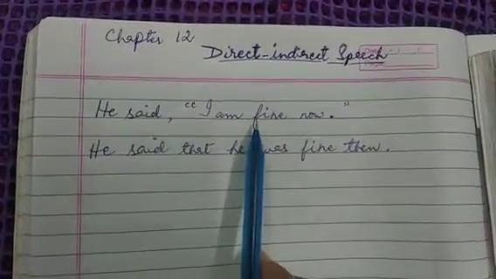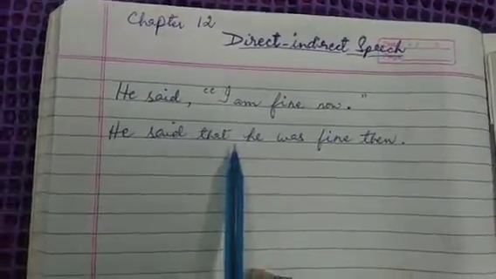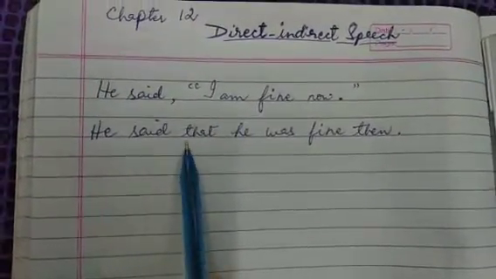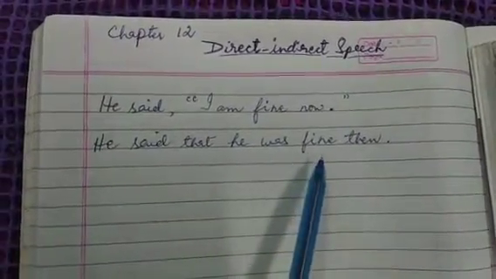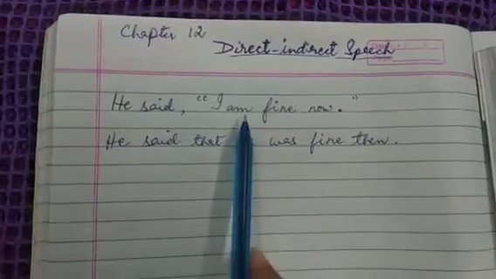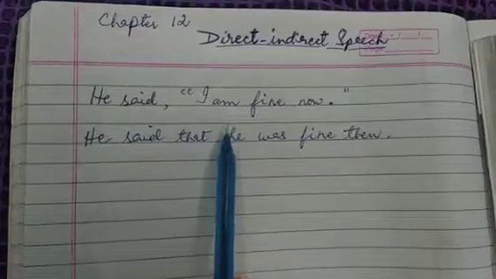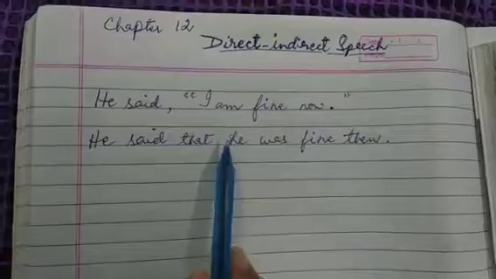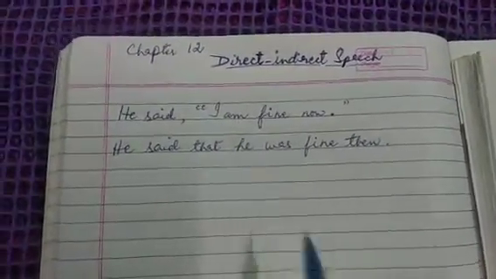Now, if the words of a speaker are reported to the third person or to someone else, then we quote it like this: "He said that he was fine then." So we see that there are certain changes that we make when we are changing direct into indirect speech. So we are going to learn what are the different changes or rules that we need to take care of when we are converting direct into indirect speech. Now let us see those rules.